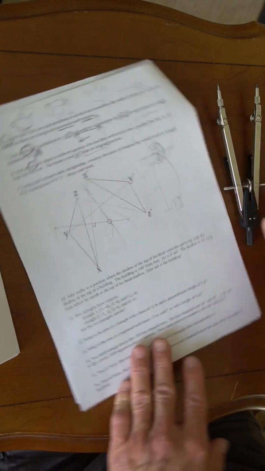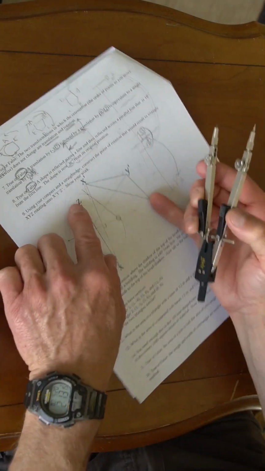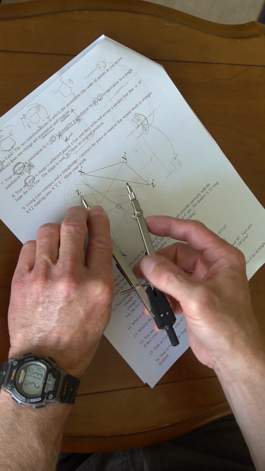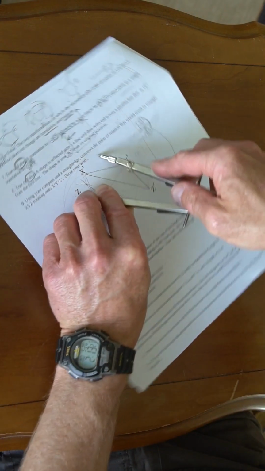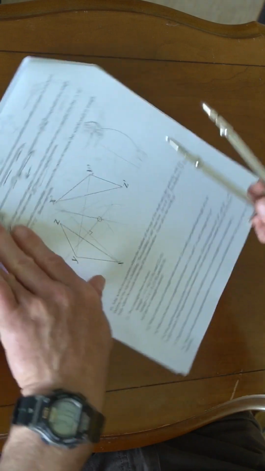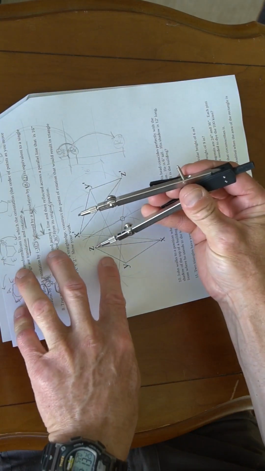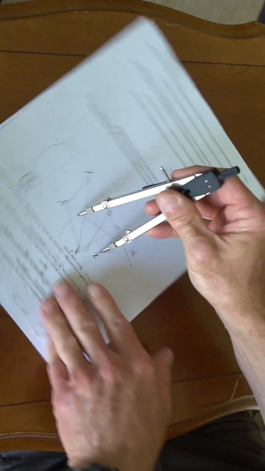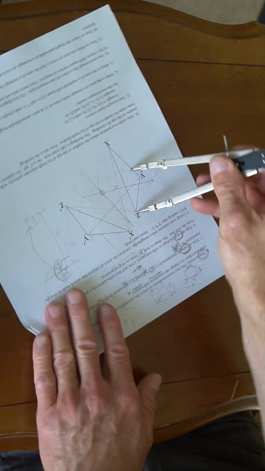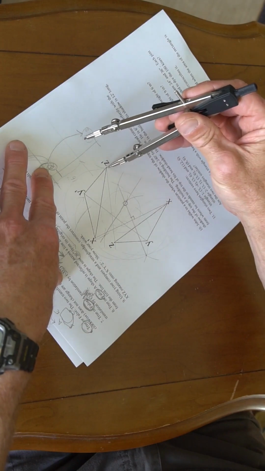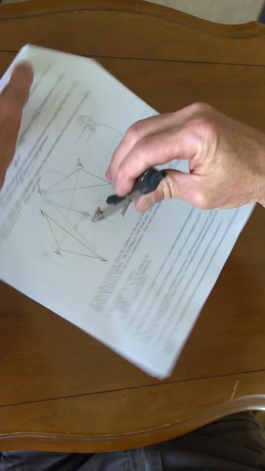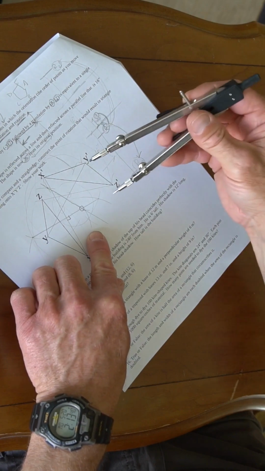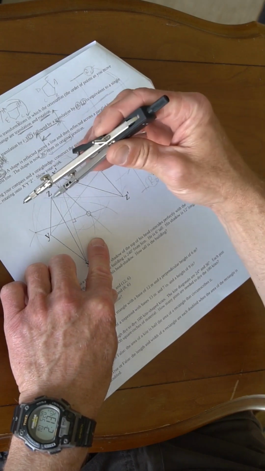Let's see if Z, the perpendicular bisector of Z to Z prime, does the same thing. I'm going to put my compass a little bit smaller here, and let's try that again. And we'll sweep, and sweep, and then from Z prime, I'm going to sweep and sweep. I think I got the right one there, didn't I? Oh no, I don't think I did. Let's see again.